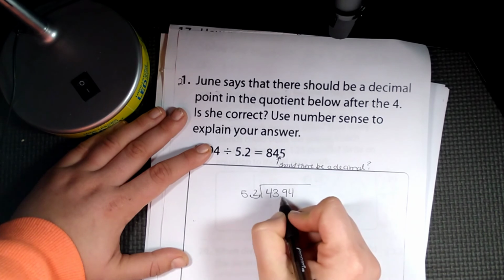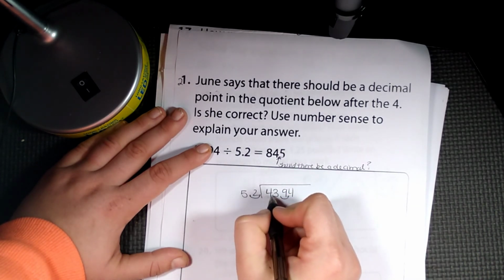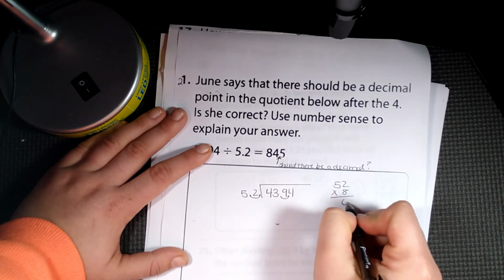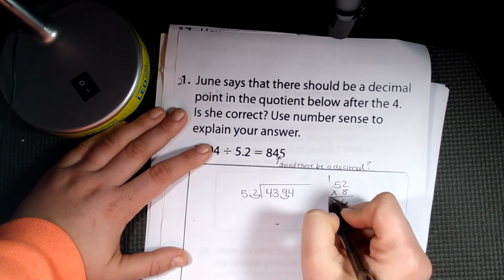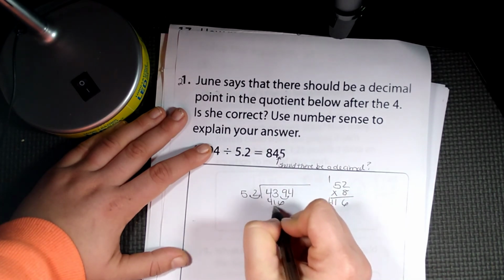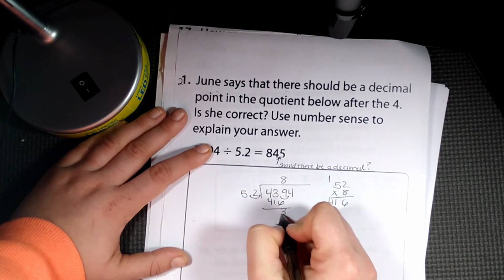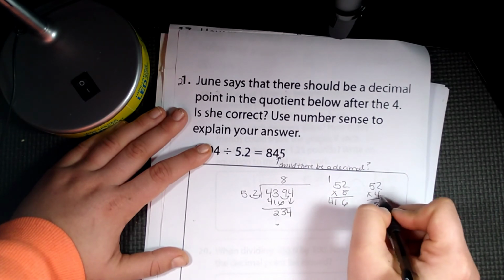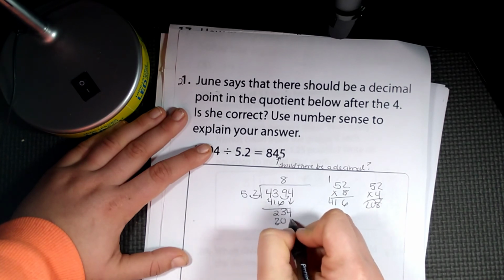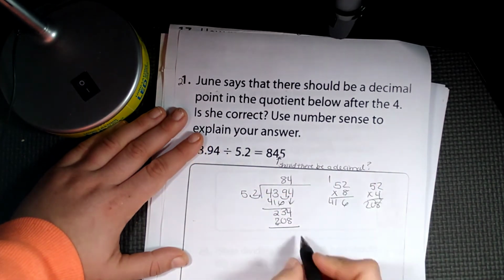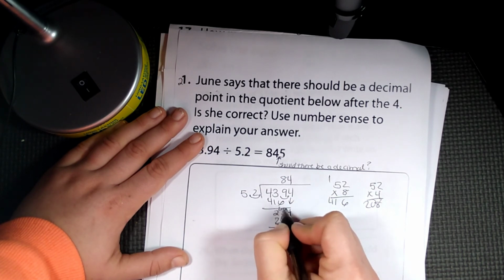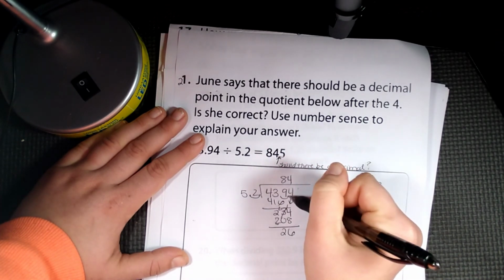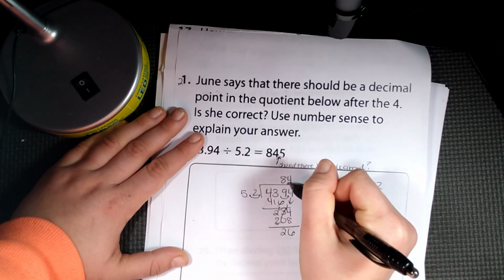52 does not go into 43, but it goes into 439. Bring down my 2, 52 times 4, let's do 8, 208. I have to add a 0. So my decimal point should be right here.